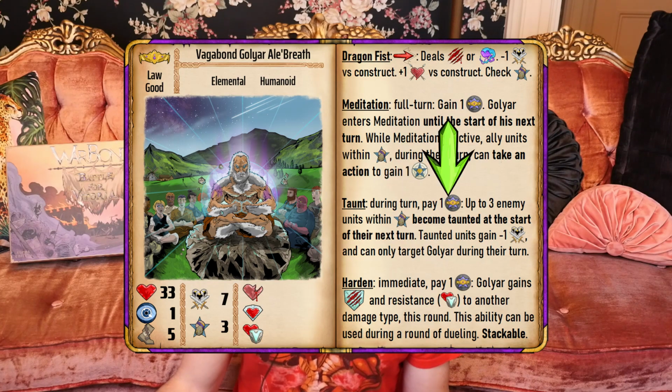Some abilities may also list a resource cost. An ability's resource cost is an additional payment requirement that the player must make in order to perform the ability. The listed resource amount, which differs between each unique ability, is paid directly from the ability using in-game object, or, in the case of gold, paid directly from the controlling player. In this example, Golyar must pay 1 leadership in order to perform Taunt.